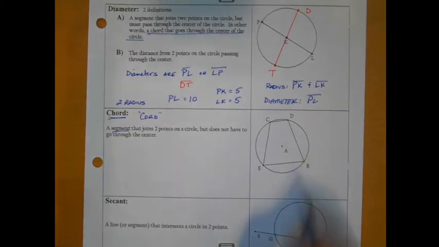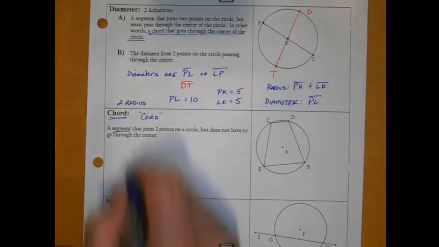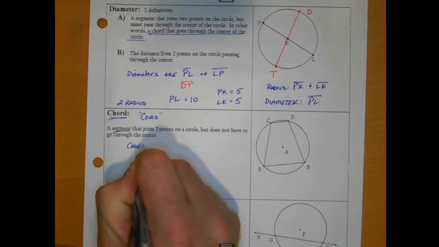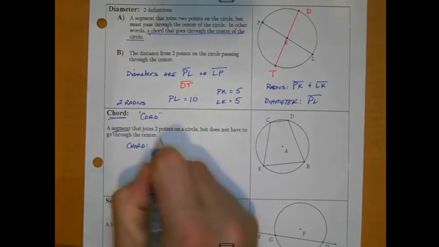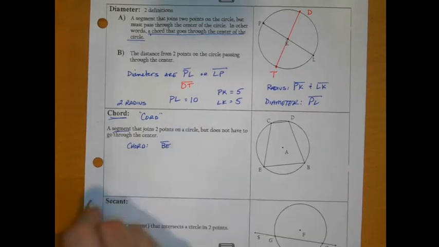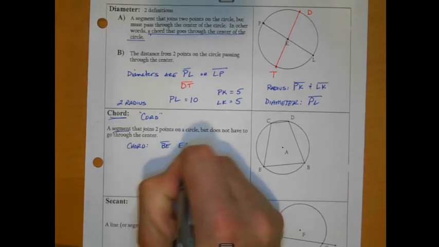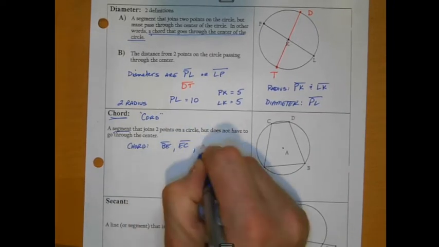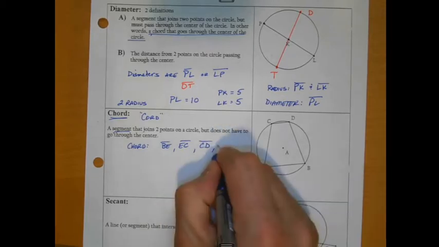So over here we have several chords. You don't have to name it like this, I'm just going to say, so if we have chords, we have BE, we have EC, we have CD, and we have BD.